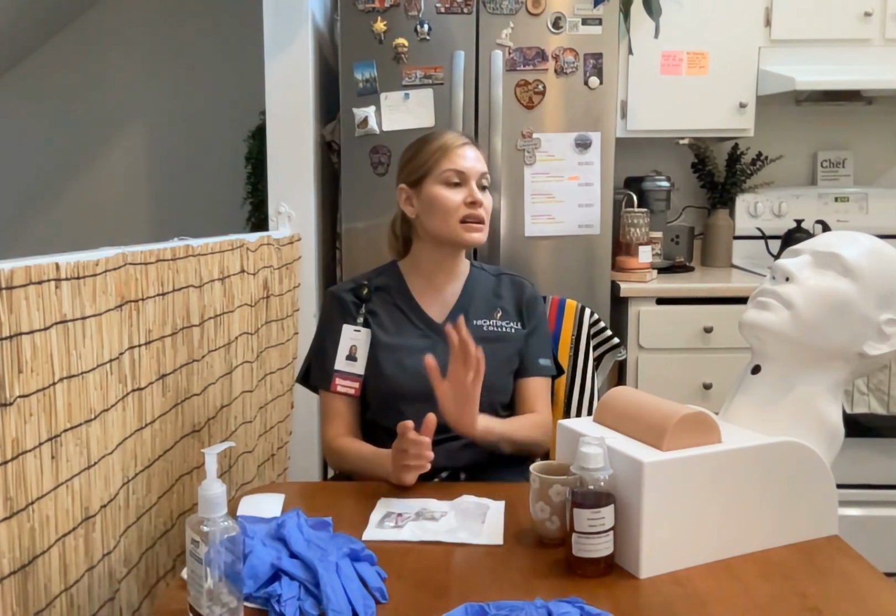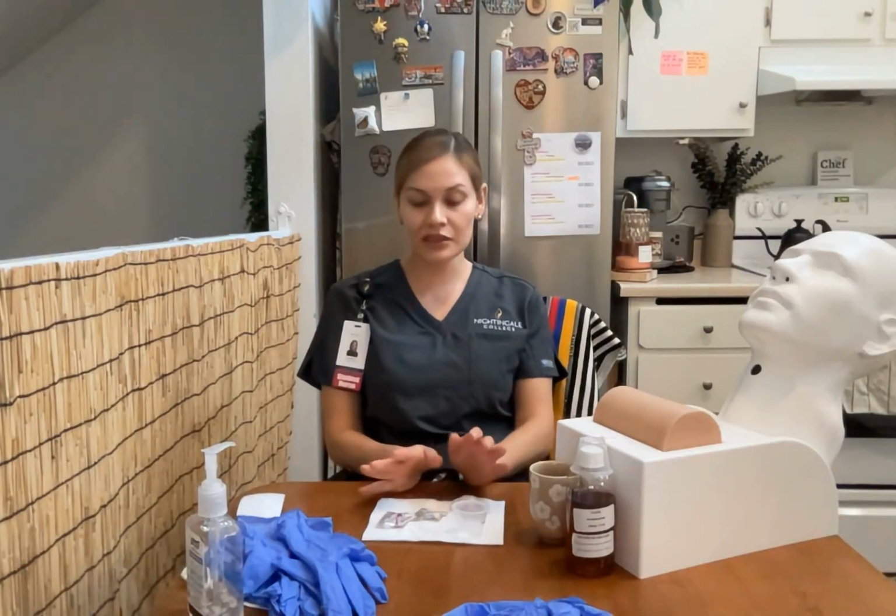So I'm going to enter the room, close the door for patient privacy, perform hand hygiene, and introduce myself to the patient. Hello, Mr. Lakes. My name is Carolina. I'm going to be your nurse today. Next, I will ask the patient for his full name and date of birth, and those are the 2 patient identifiers. Also, I will ask the patient if he has any known allergies to medication, food, seasonal allergies, or other, and in this case, the patient denies any known allergies.